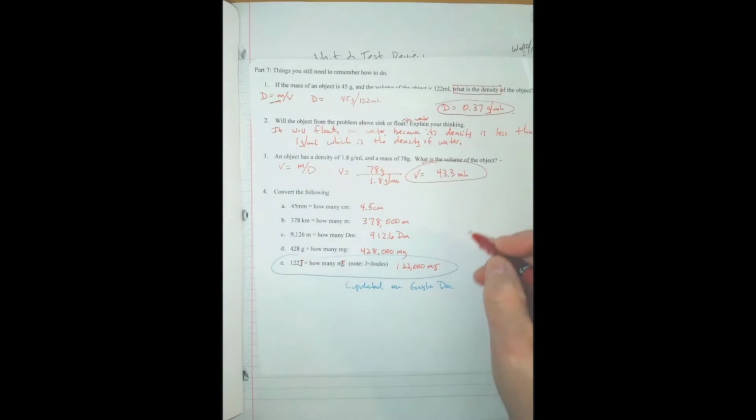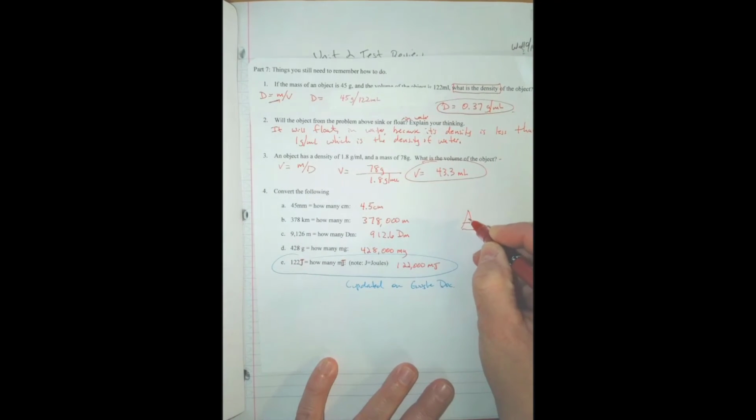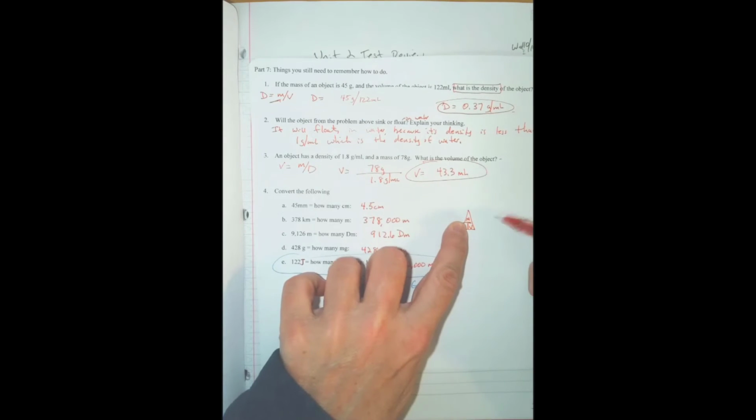So remember, the triangle is essentially, there we go, mass, density, volume. So if we're trying to find density, we cover up density, and it's mass divided by volume. I didn't draw you a very big triangle. If you're trying to find the mass, it's going to be density times volume. If you're trying to find the volume, it's mass divided by density. And so you just have to remember how to use that triangle.